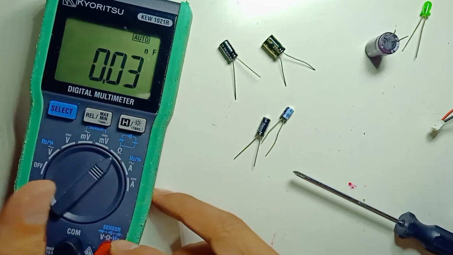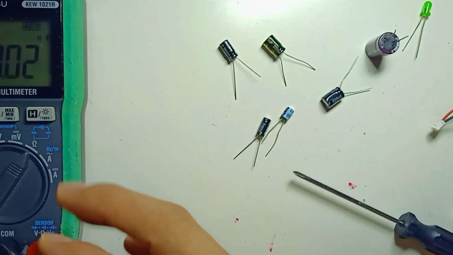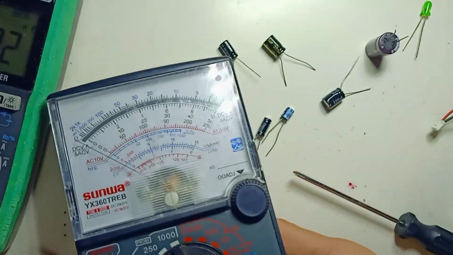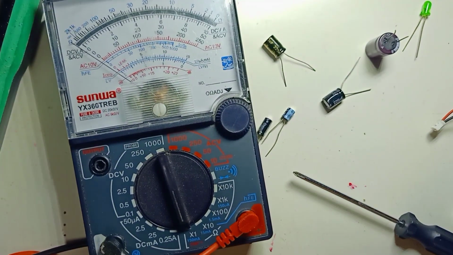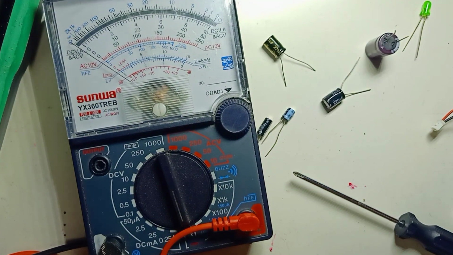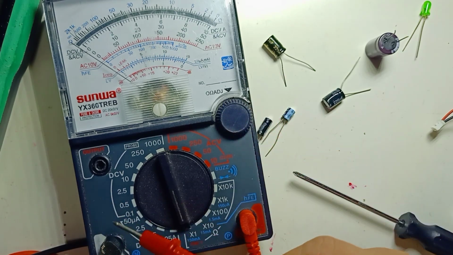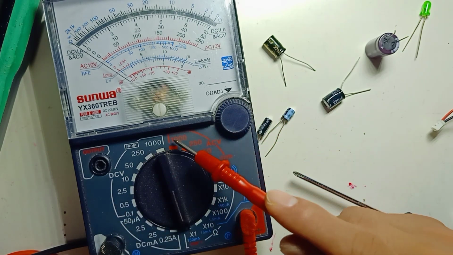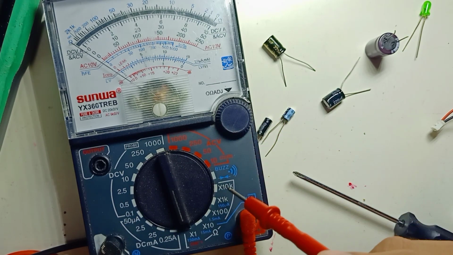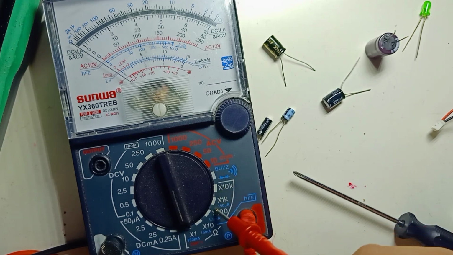Alright, so we move on to the analog multimeter. If I use an analog multimeter, I need to check whether it can test a capacitor or not. This range is for DC voltage, here is for AC voltage, here is for the buzzer, here is for the ohm scale, and here is for micro DC ampere.